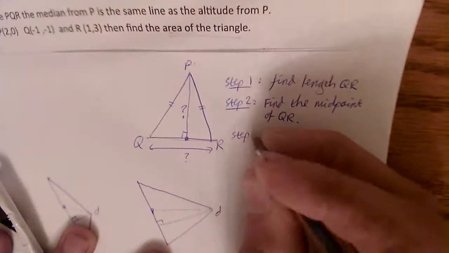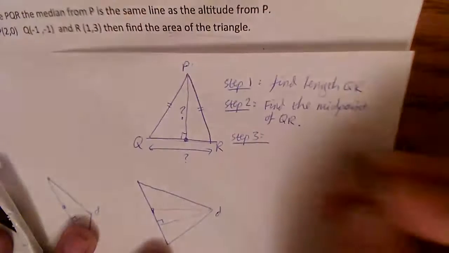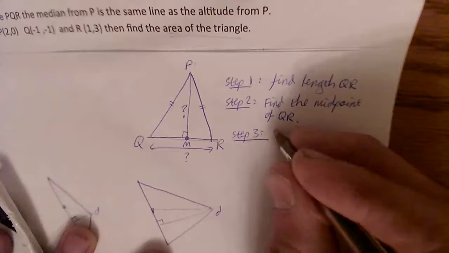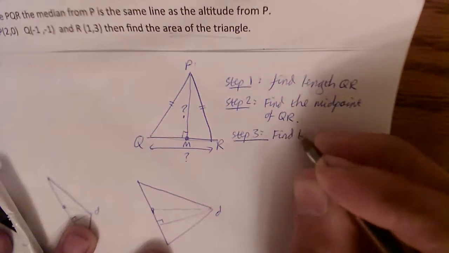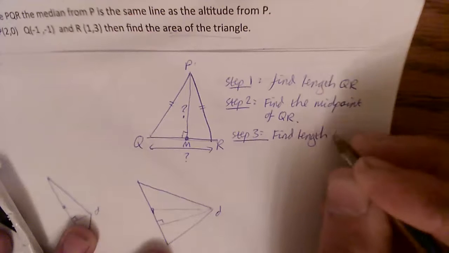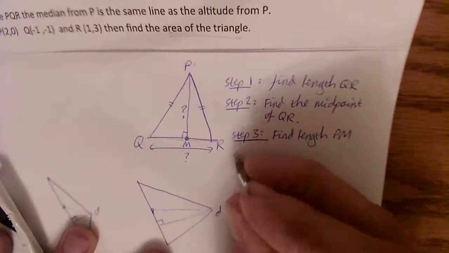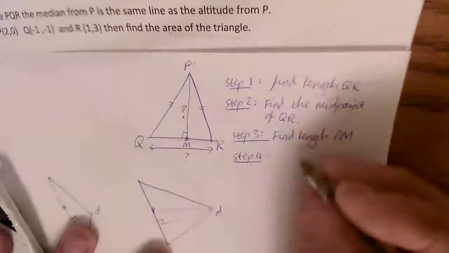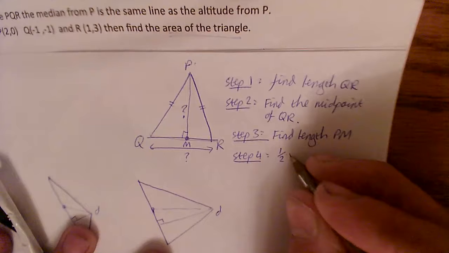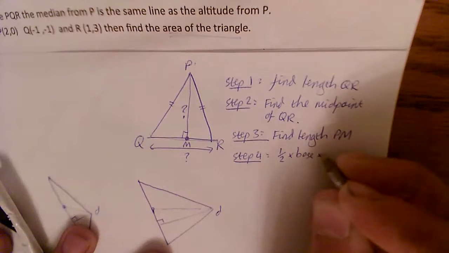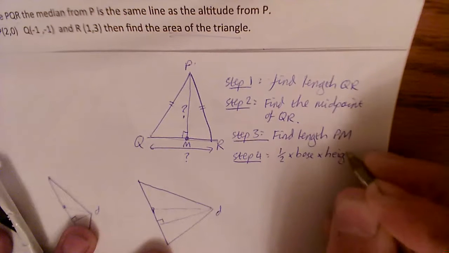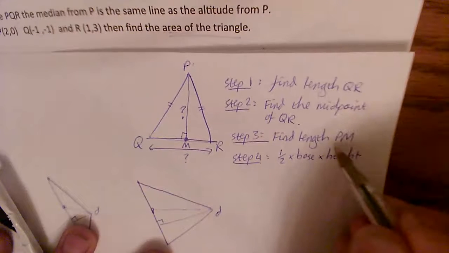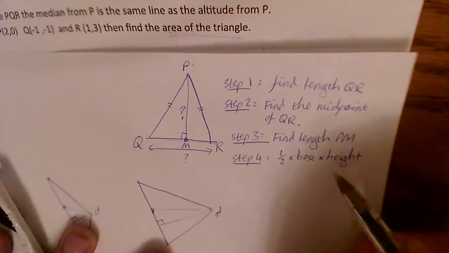Step 3, once we know the midpoint, we can now find that length. So I'm going to call the midpoint M. So find length PM. Step 4. So now we know the length of the base, length of the height, half times base times height. So in detail, that's going to be half times the length of QR times the length of PM. And that will give us the area of our triangle.